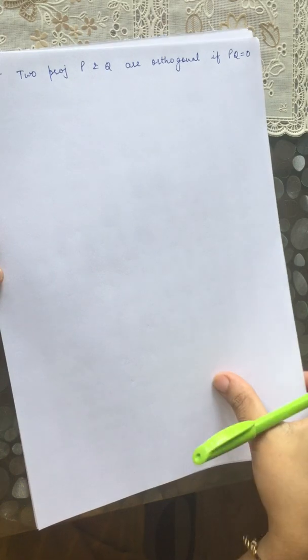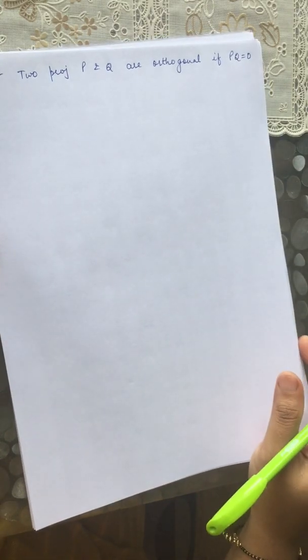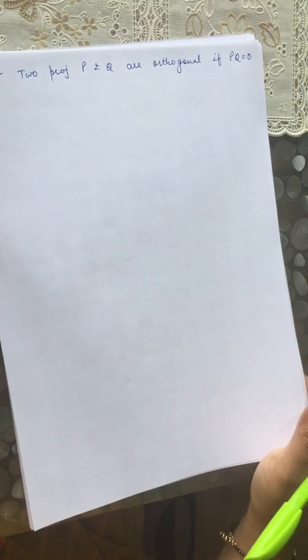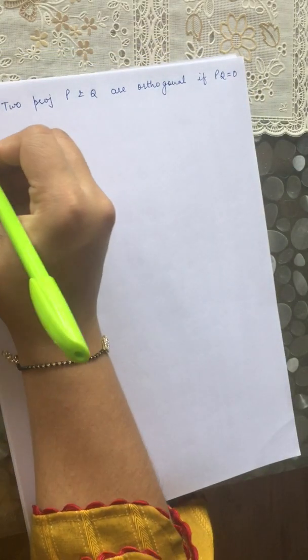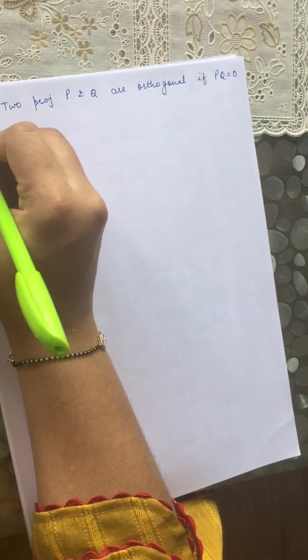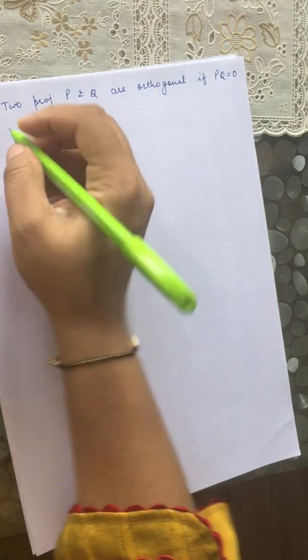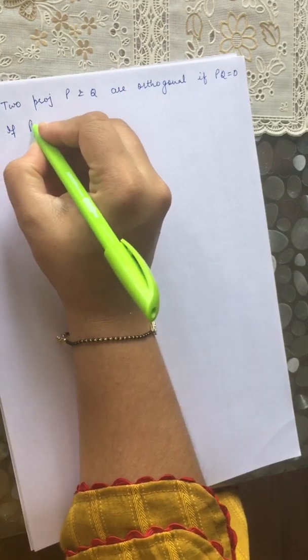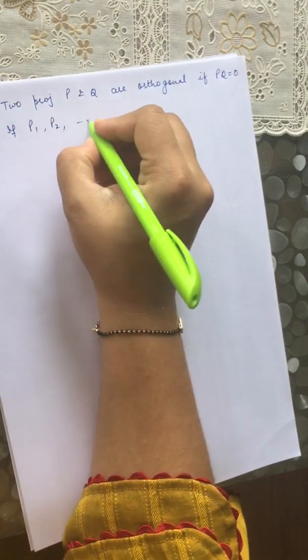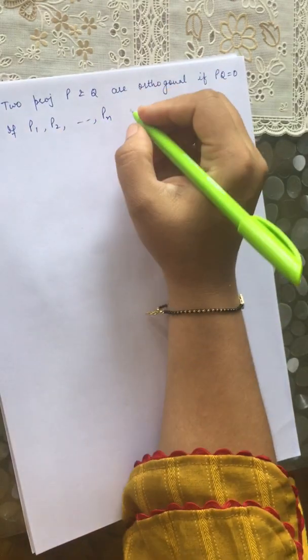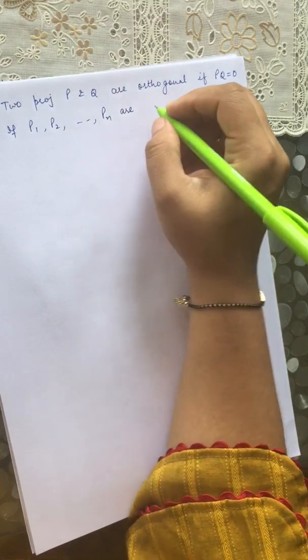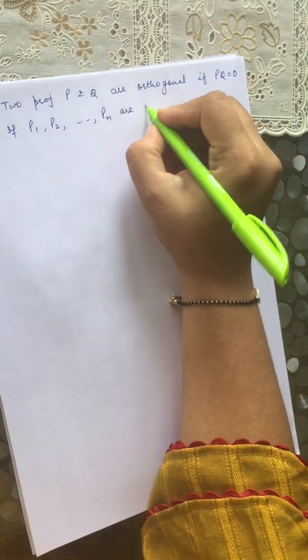Now we have the last theorem of this section, which describes the circumstances under which a sum of projections is also a projection. So let us see when a sum of projections is again a projection. So now we have P1, P2, Pn.